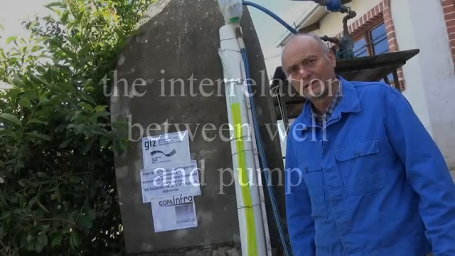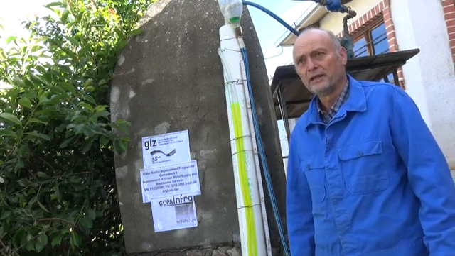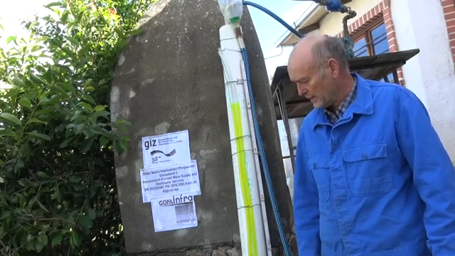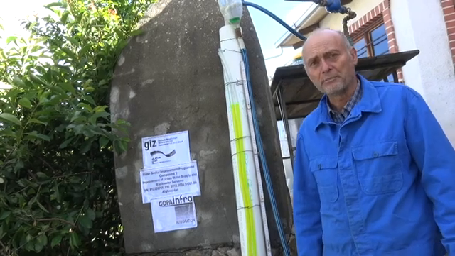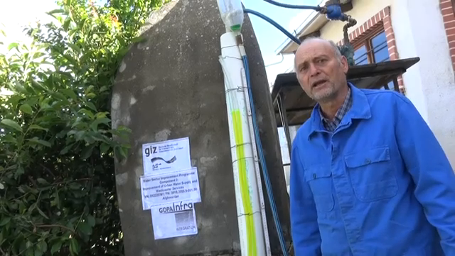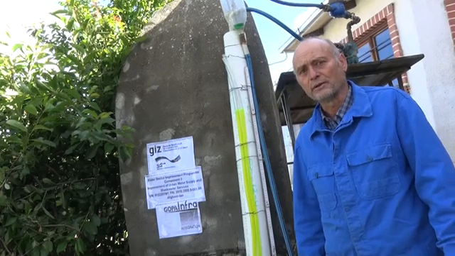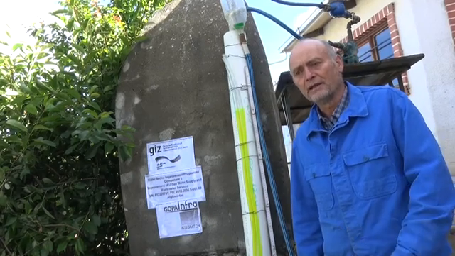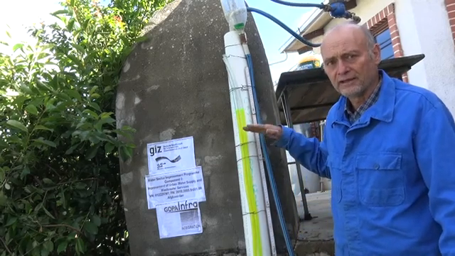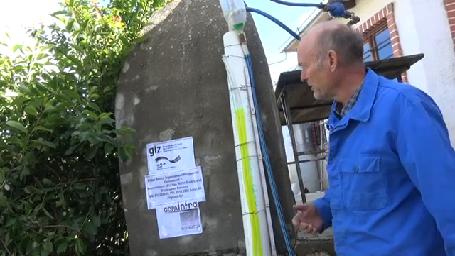Dear colleagues, today I want to show you the interrelation between the well and the pump. It's important to understand because pumping water from a well is not the same as pumping water from a tank. In a tank we always have a constant water table, but in a well the more we pump, the more drawdown we have in the well. Okay, here I want to show first the experiment.